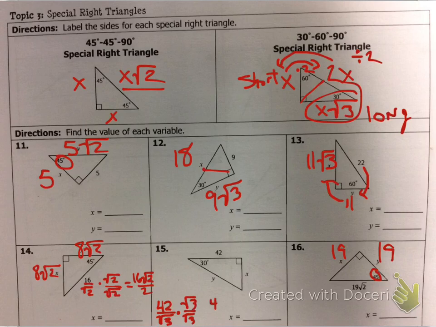So I have 42 square root of 3 over 3. I can divide those two, and I would get 14 square root of 3. That would be the short leg. Double that, 28 square root of 3, and you get the long leg. So maybe you see a pattern here. But be prepared for those special right triangles. Alright, so now we're getting to trigonometry.